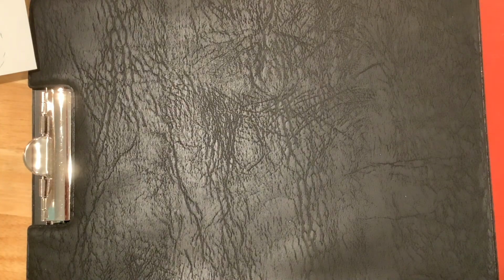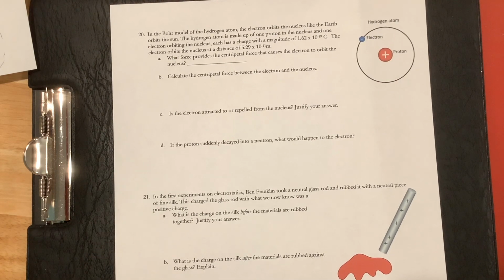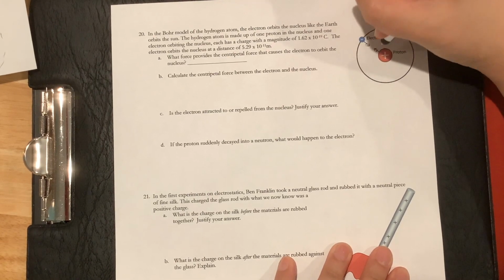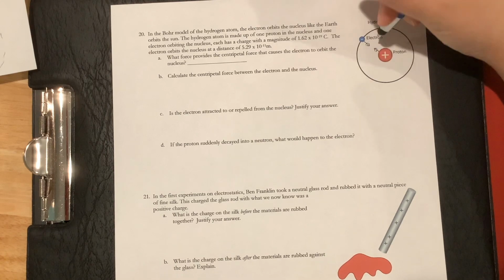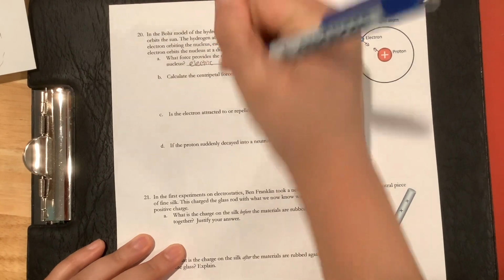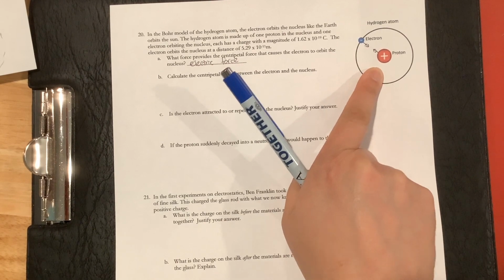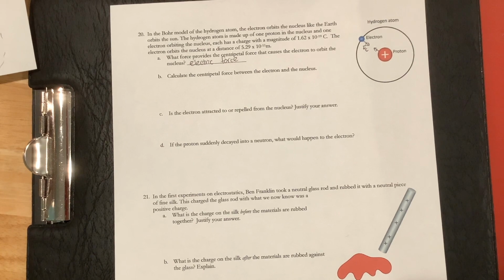So for instance, in number 20, where the proton is attracting the electron, well, these experience the same size force. They experience the same size force, but the proton is so heavy that it barely moves, but the electron is light, so it moves a lot. This electrostatic force, which I guess you can call the electric force if you want, is the centripetal force that causes the electron to orbit the nucleus. Notice that the electron is pointing towards the center. So this is both the centripetal force and the electric force.